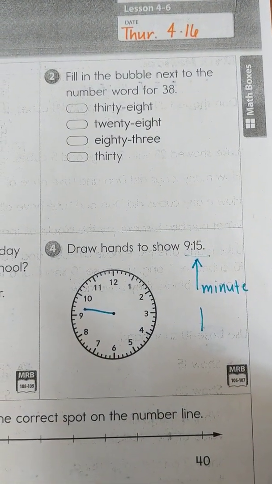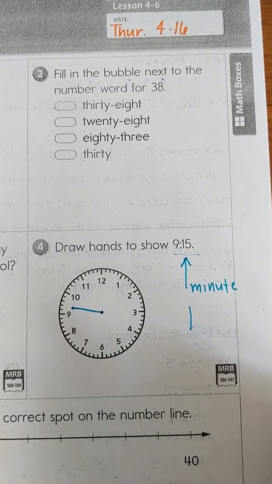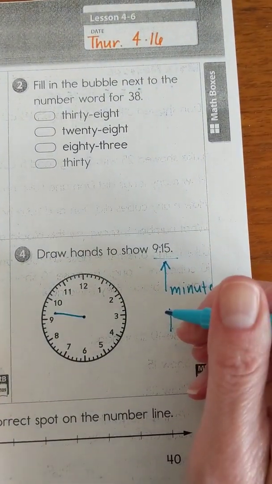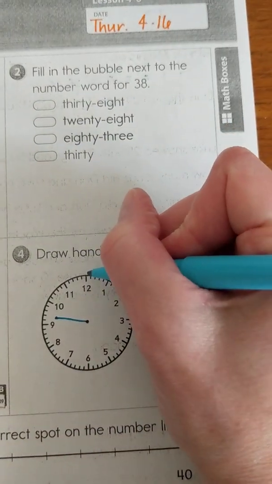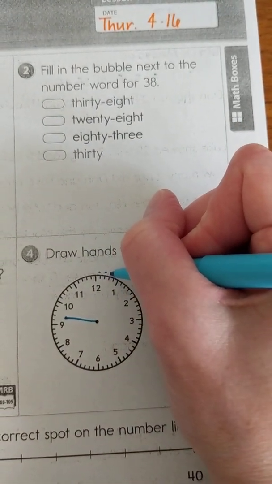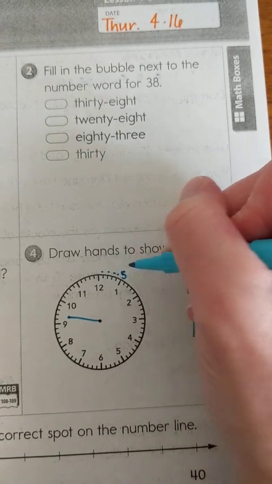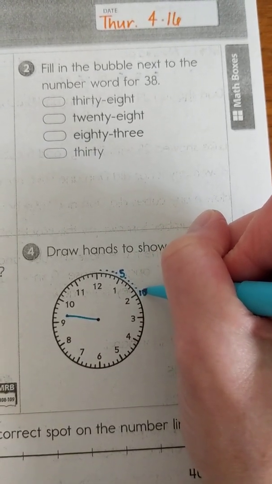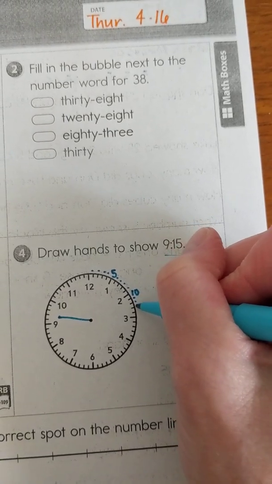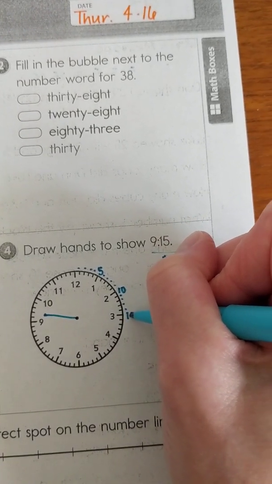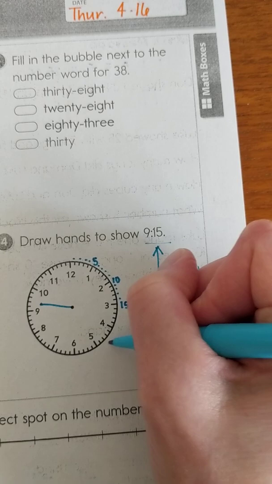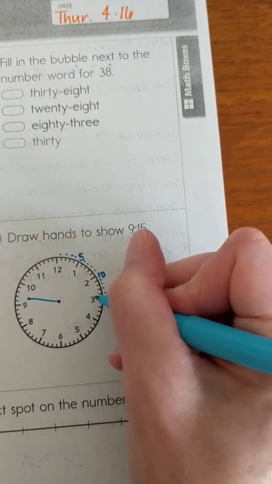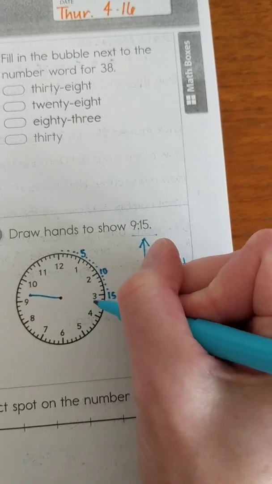Now, what you got to remember for the minute hand is that each of the numbers on this clock stands for 5 minutes. Because remember, if we count, we have 1, 2, 3, 4, 5, 6, 7, 8, 9, 10, 11, 12, 13, 14, 15. And then it keeps going around. So the 3 would be 15 minutes. So we have 5, 10, 15.